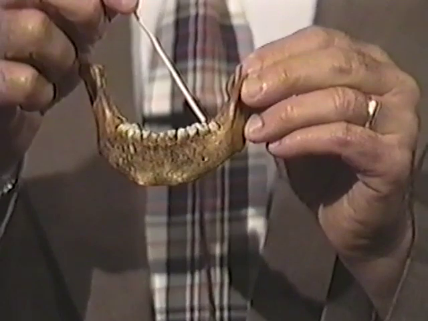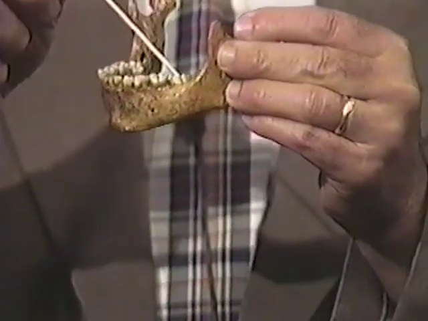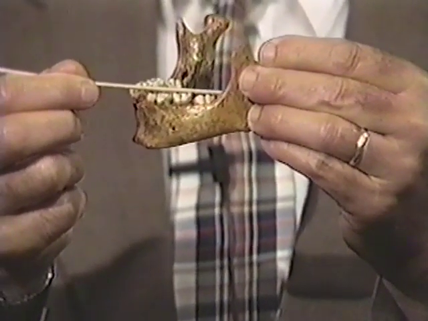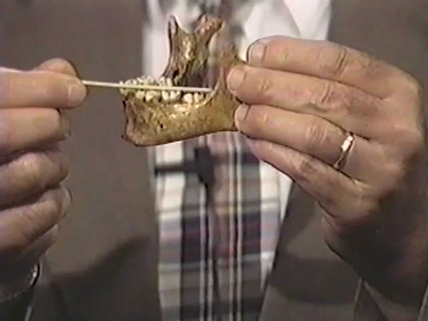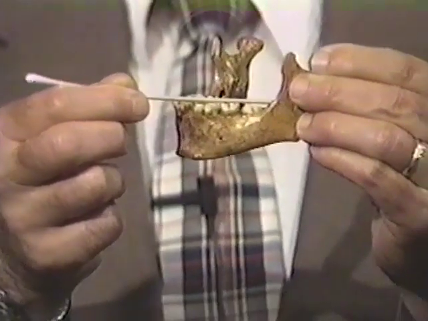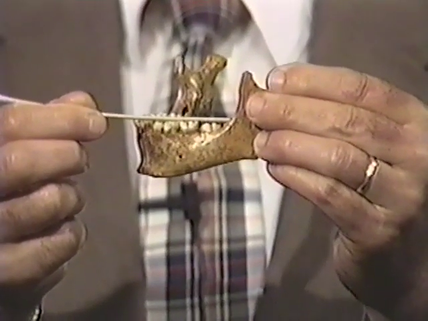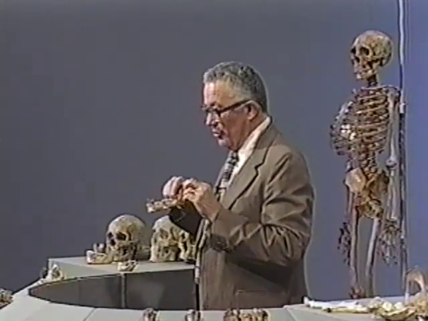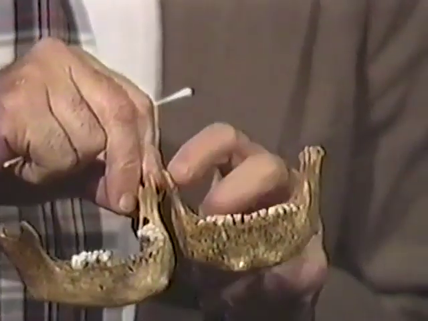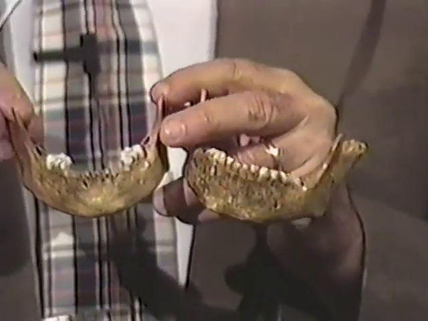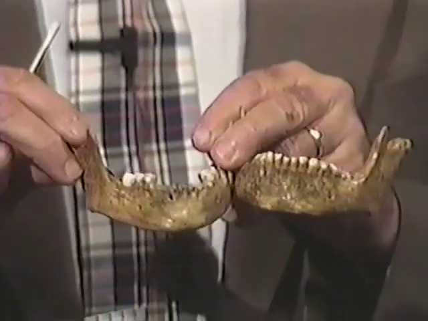Now, note the 6-year molar is in the process of erupting. You will note that it has not reached the occlusal plane, the occlusal plane being the biting plane of the teeth, and that is because this individual died at roughly about 5.5 years of age. Let's go now to one that is a little bit older and show you what happens. Starting at about 6.5, you begin to replace the deciduous teeth. These are being replaced by the adult teeth.